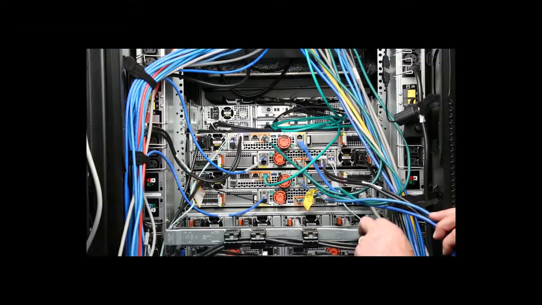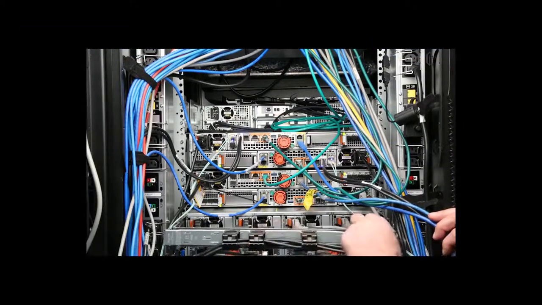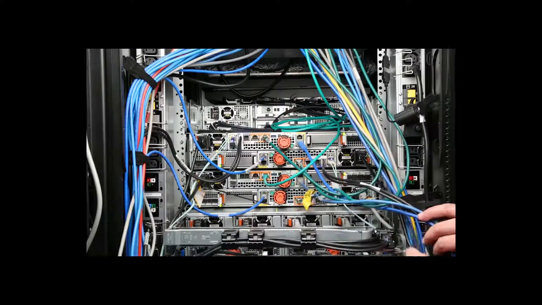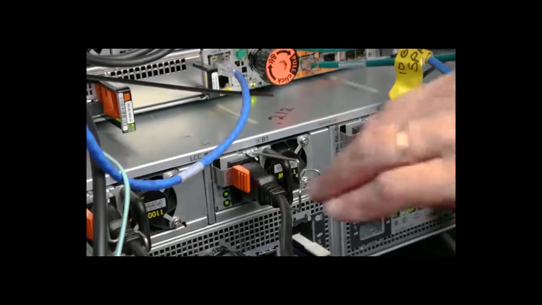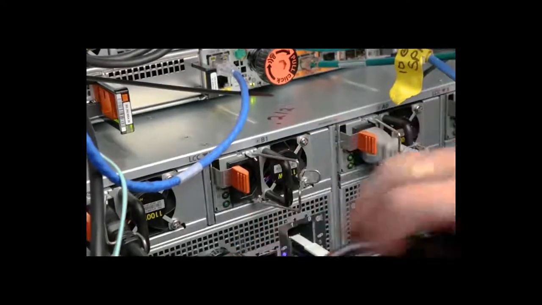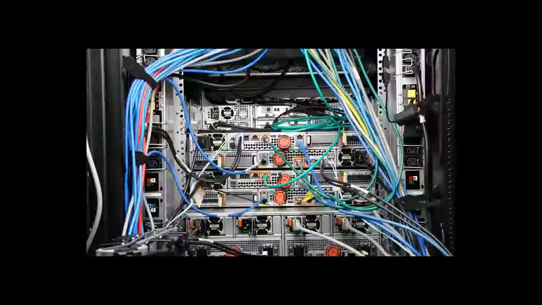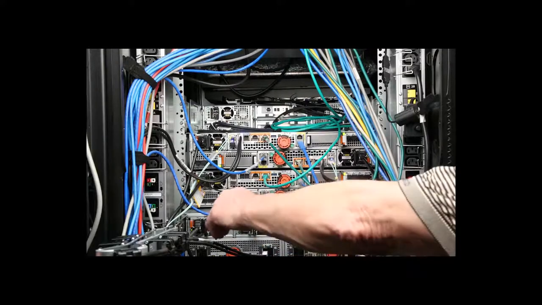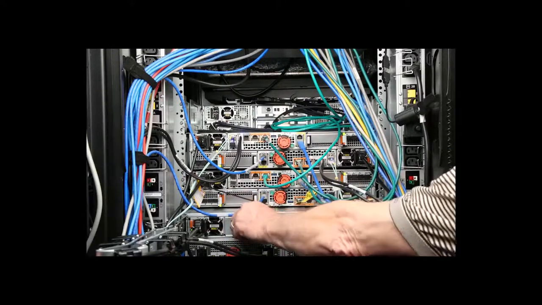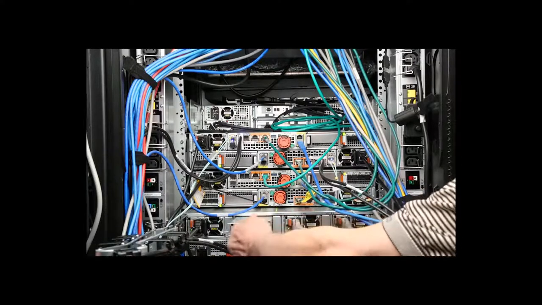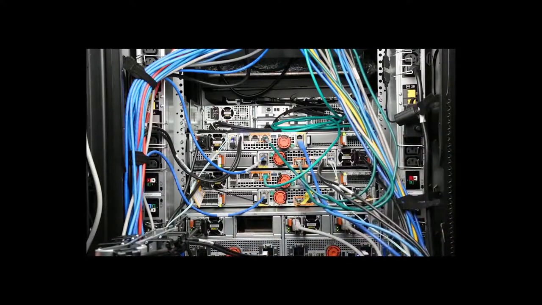So we're going to take a look at the back. I'm going to remove the cable brackets for clarity here. I'm going to push them back a bit and locate the power supply. Now you see I'm going to disconnect the AC power, and there's a little latch that you've got to press towards the handle, and as you press, you go ahead and pull that supply out. Of course, you have the other one handy.